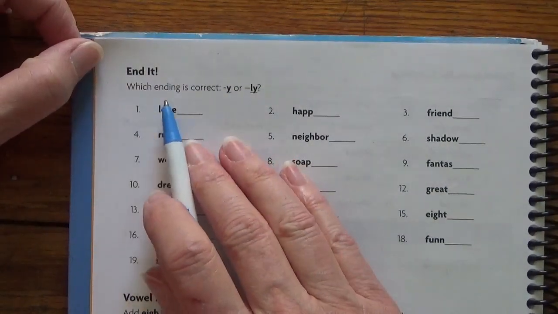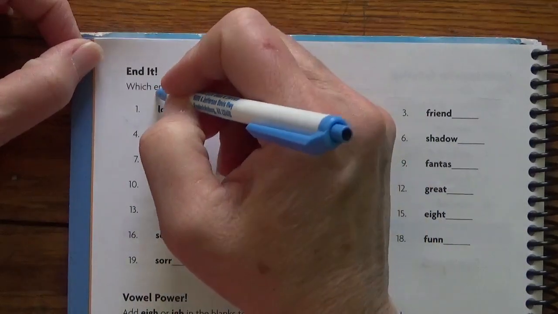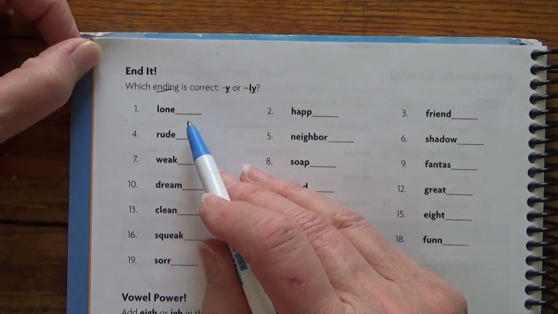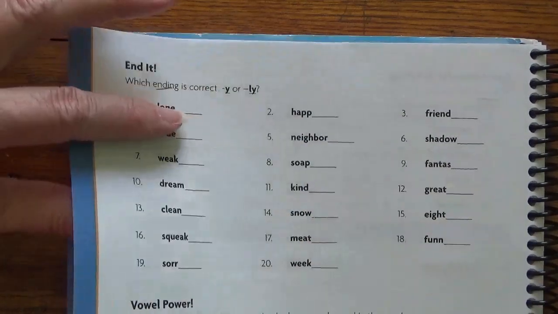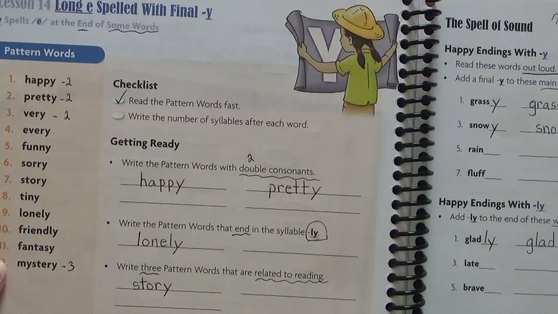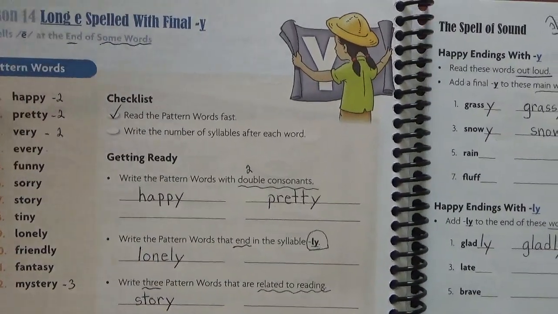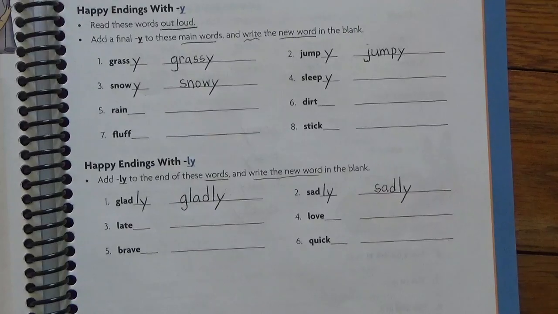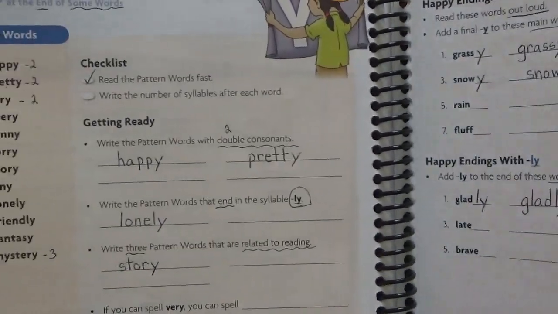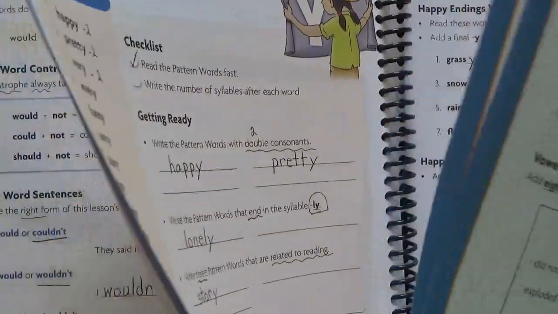End it. Which ending is correct? So we're going to add either a Y or an LY to these words. Now some of these words I noticed are in lesson 14. Some of them are on page 95. I'm not sure all of them are, but some of them. So if you want to refer back to those words, you could.